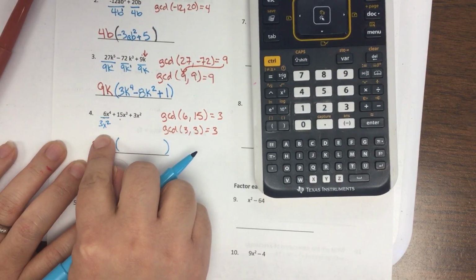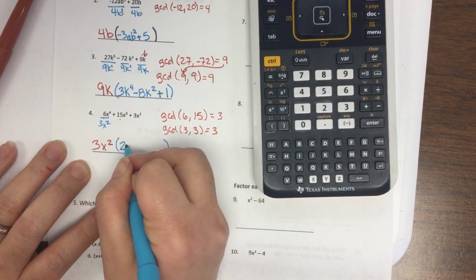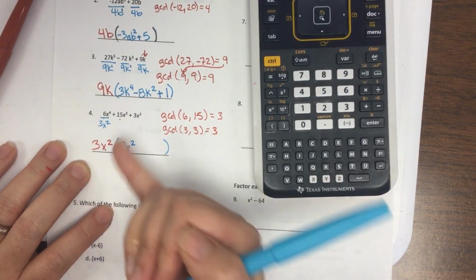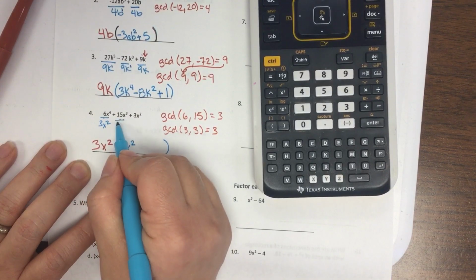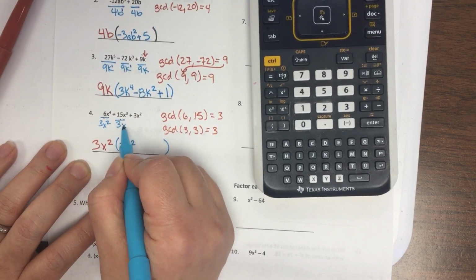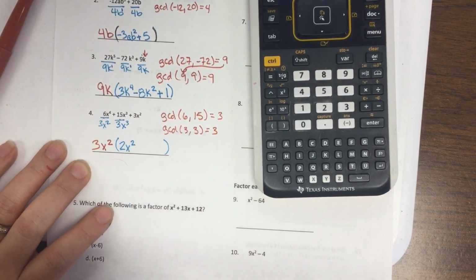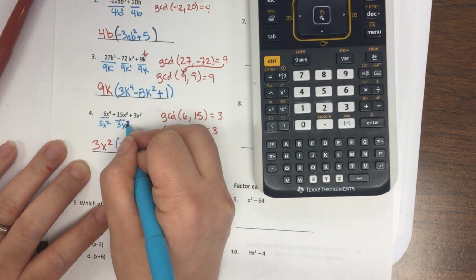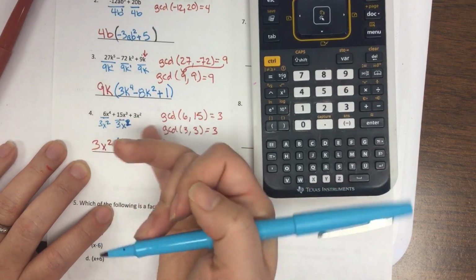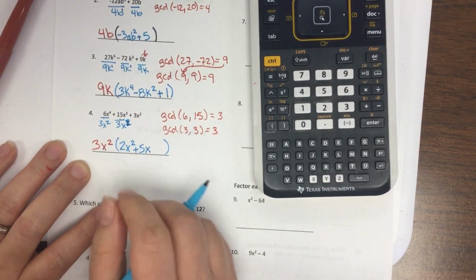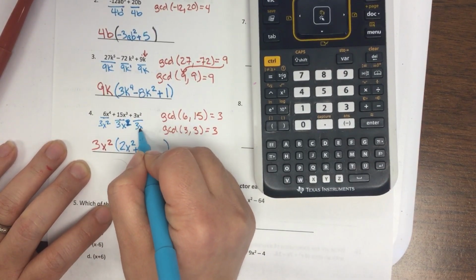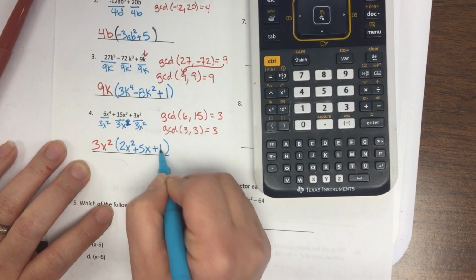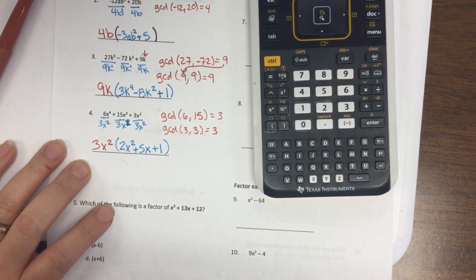6x to the 4th divided by 3x squared gives me 2x squared. Remember, subtract the exponents. Okay, 15x cubed divided by 3x squared. 15 divided by 3 is 5, x squared. And then the 3 minus 2 is just 1. And then 3x squared divided by 3x squared is 1. All right, so those are the GCDs.